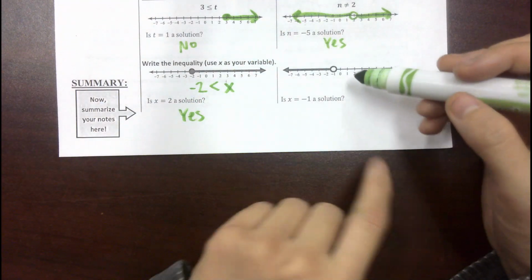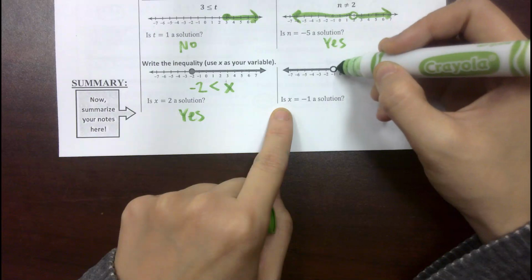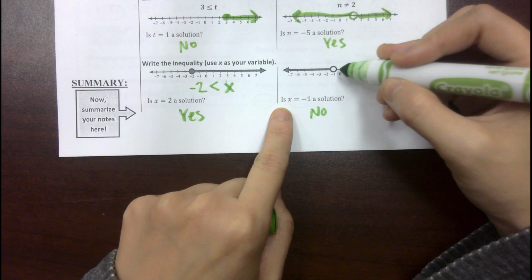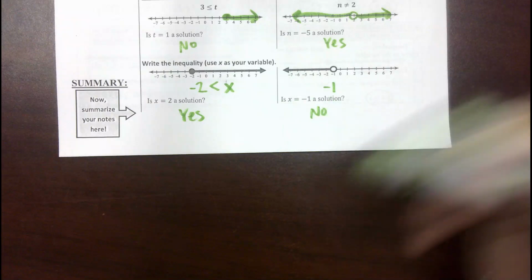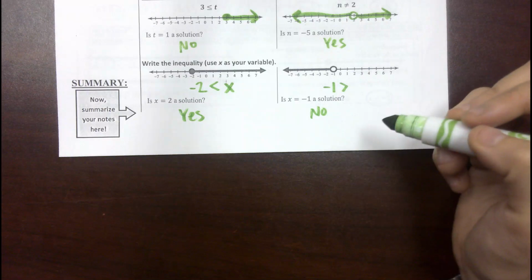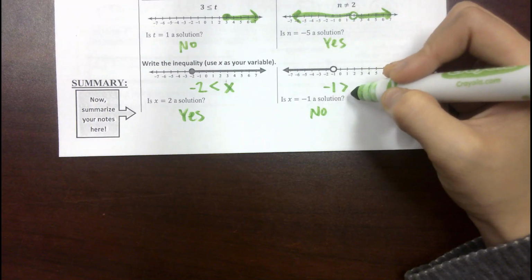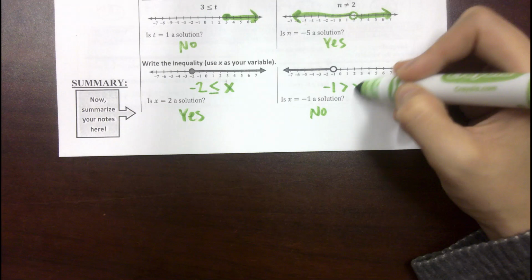All right, let's do this one. Let's start with the problem. Is -1 a solution? We could see that it's on -1, but it's an open circle. So it would be yes. Okay, so we have -1. -1 is the bigger number, right? All the numbers that are highlighted are less than, are smaller. So since -1 is the bigger number, we're going to have the mouth eating the -1. There's no equal sign. Oh, this one, I messed up. This one should have had equal sign. Yes, because it's filled in. So -1 is greater than or equal to x.